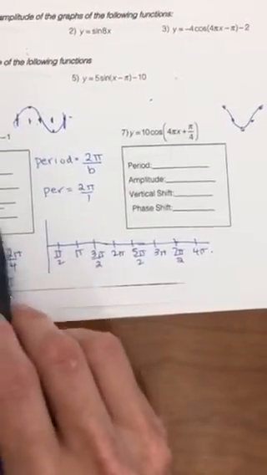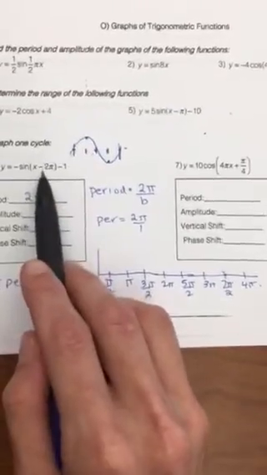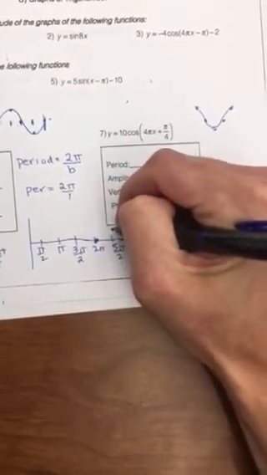All right, so now remember what's happening here. I'm phase shifting to the right 2 pi, always opposite of what you see in the parentheses, and then I'm going to a height of 1.